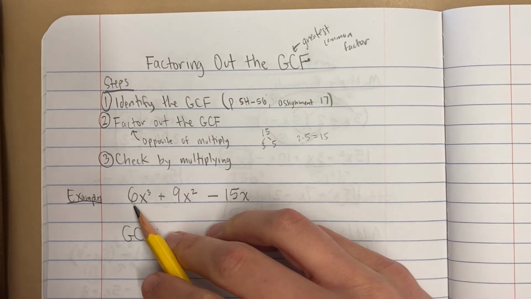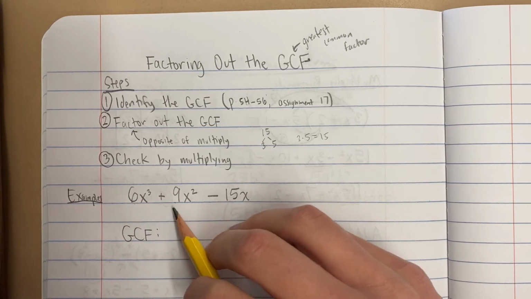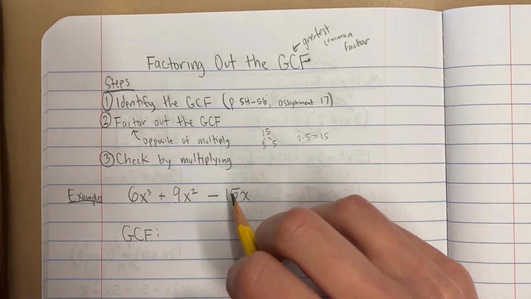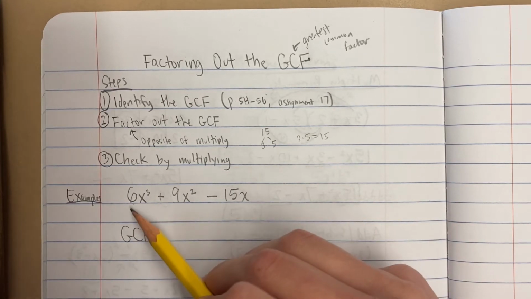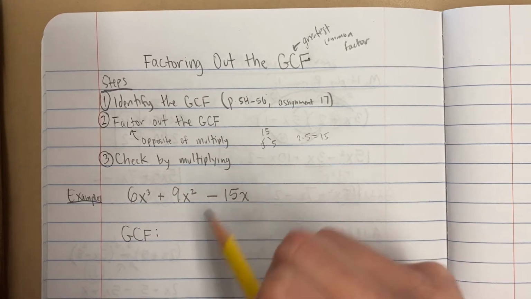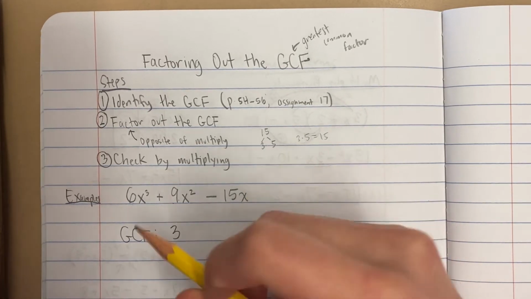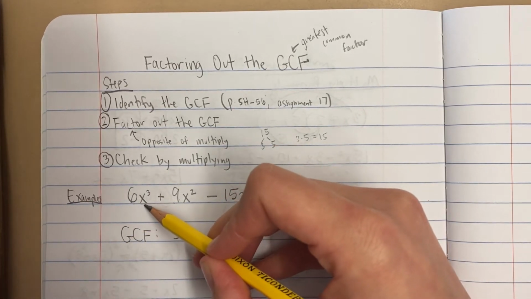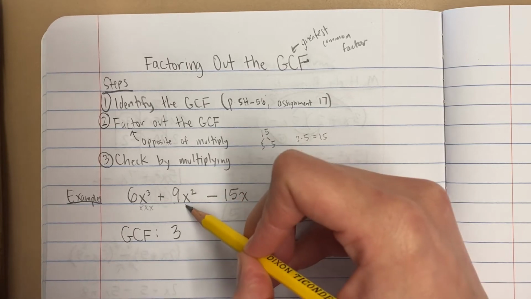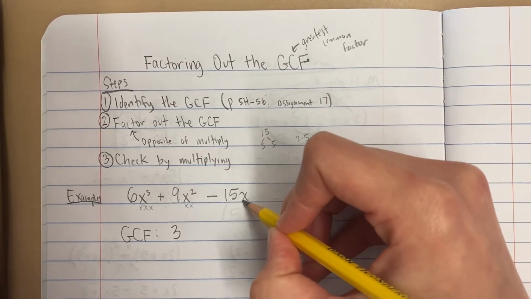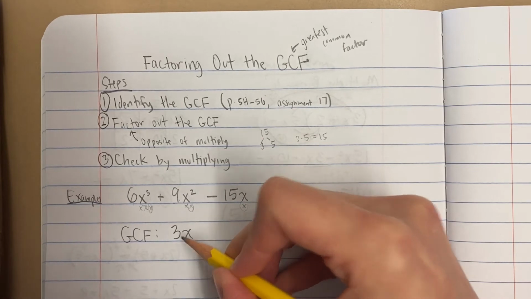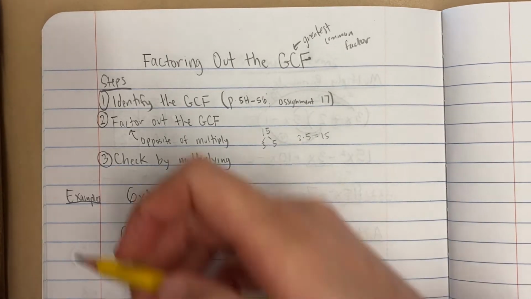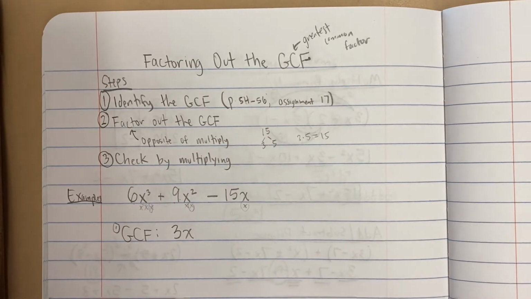And I notice, okay, well, 3 times 2 is 6, 3 times 3 is 9, and 3 times 5 is 15. So 3 is a common factor. Is there a bigger common factor? Well, let's see, does 6 multiply to 9 or 15? No. So the greatest common factor is 3. Now, what about the variables? Well, here there's 3 x's, here there's 2 x's, and here there's 1 x. So there's 1 x in common all the way through. And so the greatest common factor is 3x. Okay, so this was step 1. I found the greatest common factor.